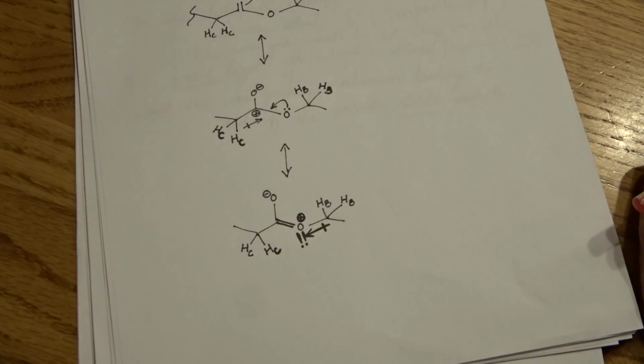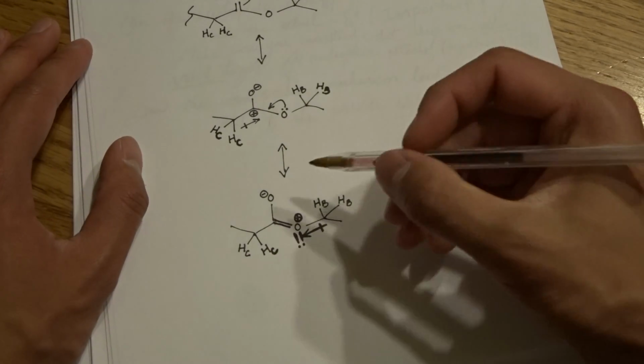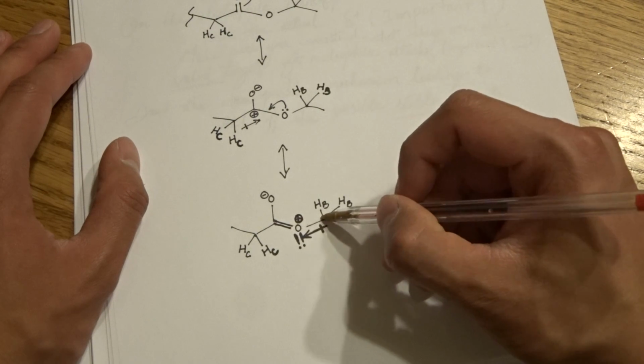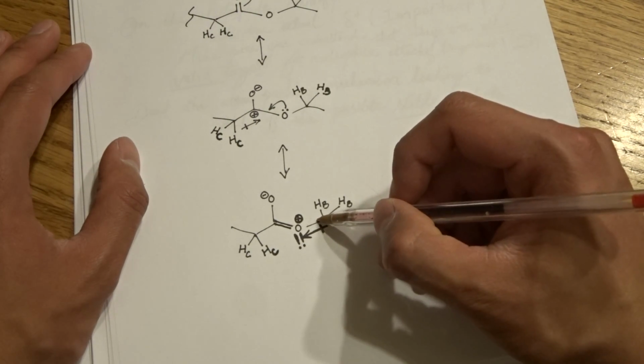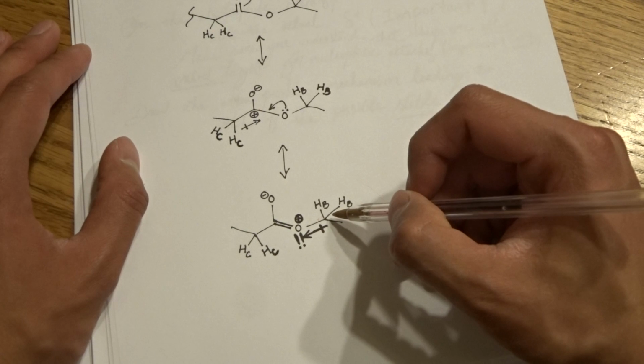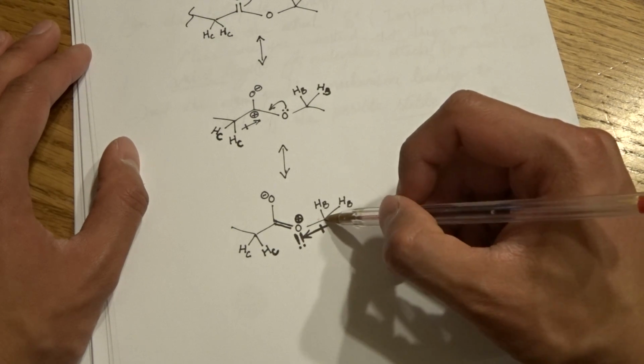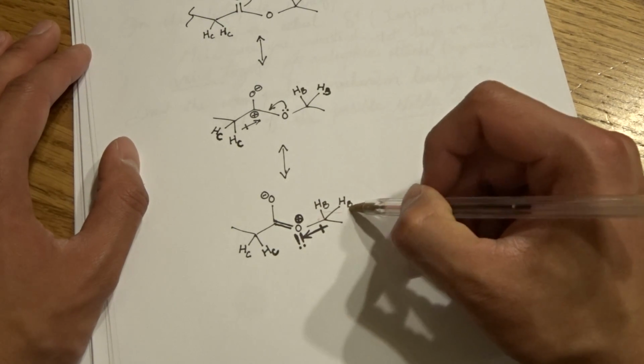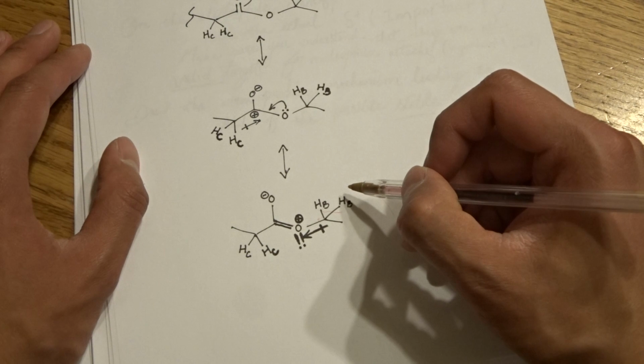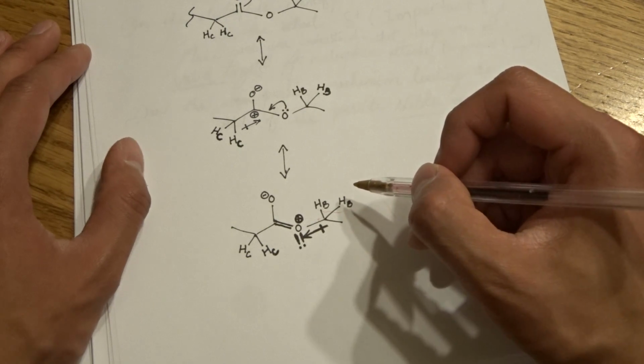It wants electrons, but it is losing electrons. So in turn, it's taking electrons away from this bond right here. So it is making the set of hydrogen even more deshielded, okay?